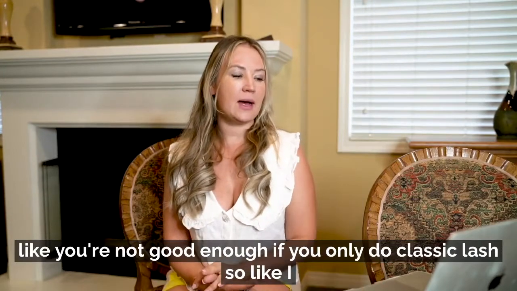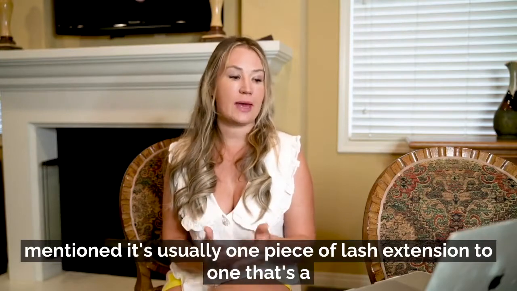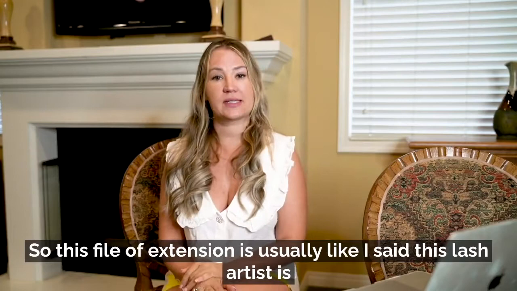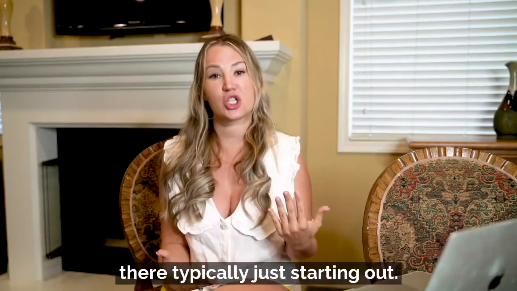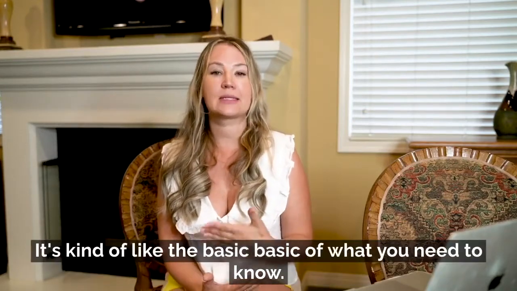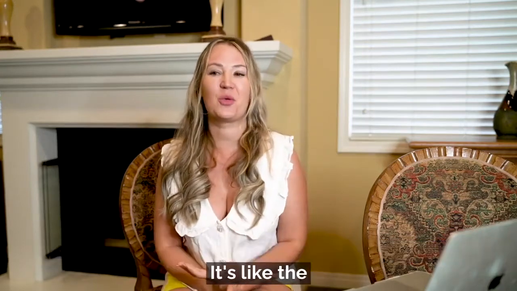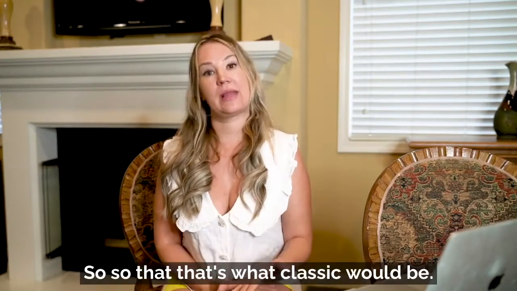Like I mentioned, it's usually one piece of lash extension to one natural lash. This style of extension is typically what lash artists who are just starting out learn first. It's kind of the basic of what you need to know. It's like the 101 of lash extensions.